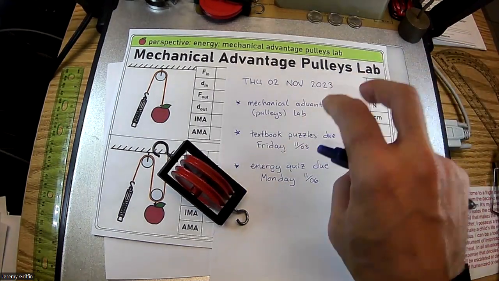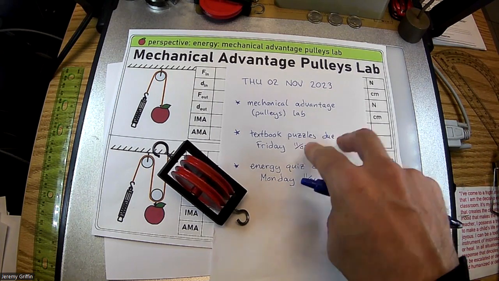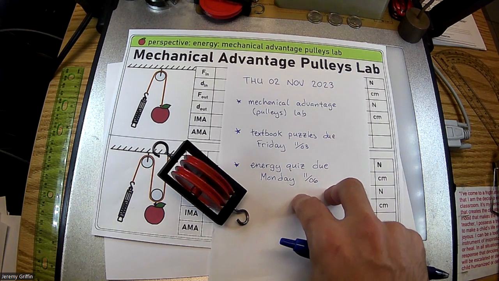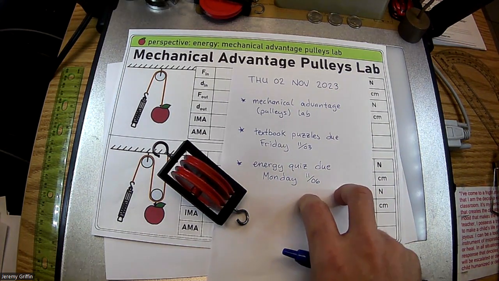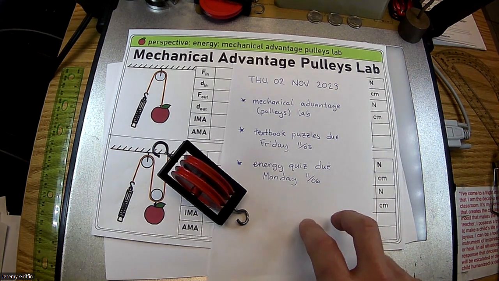So, reminder, textbook puzzles are due tomorrow. We've gone over all this in class, gave you guys some time yesterday to work on those too. And your energy quiz that I gave you yesterday is due on Monday. The quiz before this one, which was on circular motion and gravitational orbits, right? I haven't handed that back yet.